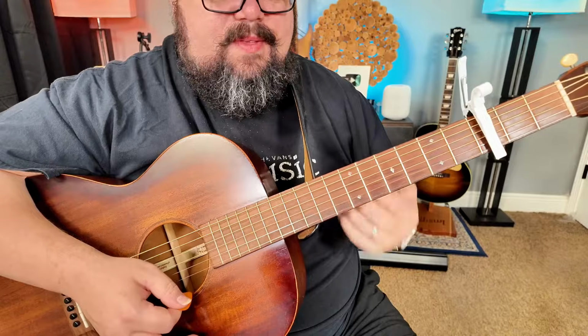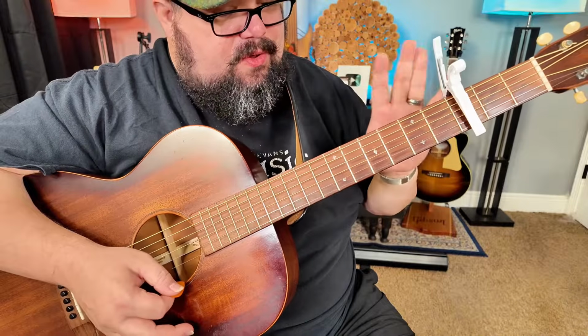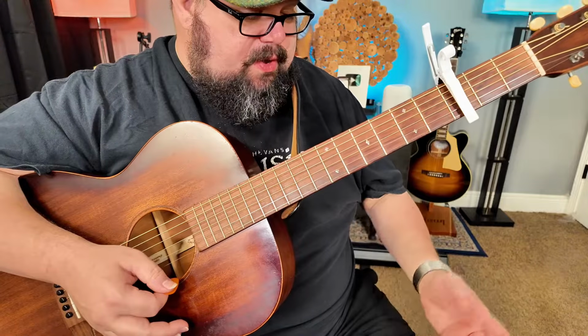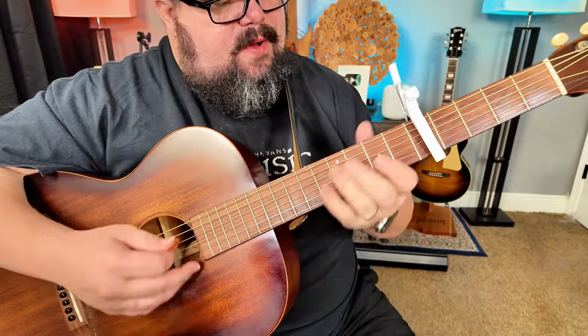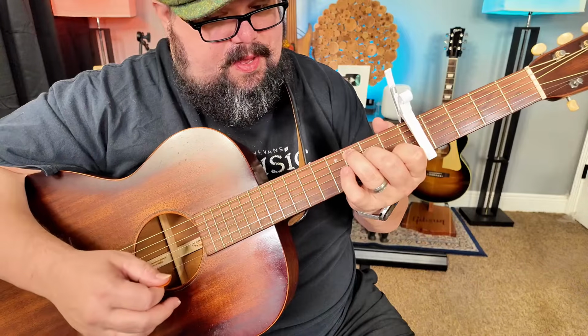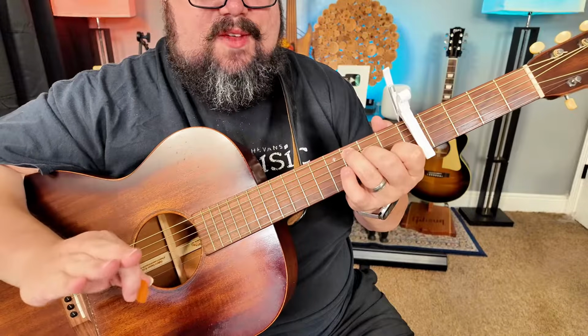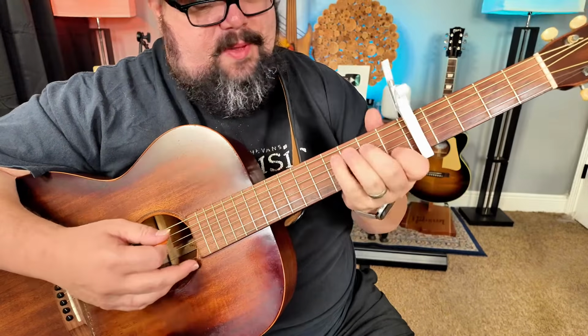And that's how to play Demons by Imagine Dragons using C shapes, all right? And with your capo up on the 3rd fret. Let's put our capo up on the 5th fret. We're going to move it up 2 frets here. And now we're playing in the key of F, right? So this is a great way, if you're trying to play in the key of F and you have trouble playing an F chord, you can put your capo on the 5th fret and play those C shapes.